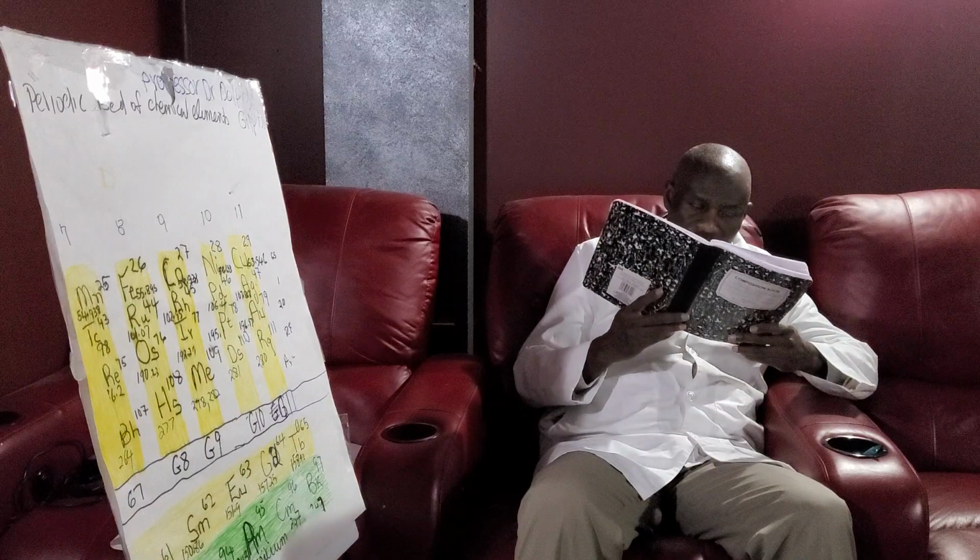So melting point is 1246 degrees C, which is 2275 degrees Fahrenheit. And the boiling point is 2962 degrees centigrade or 3744 degrees Fahrenheit. The oxidation states are +2, +3, +4, +5, +6, and +7.